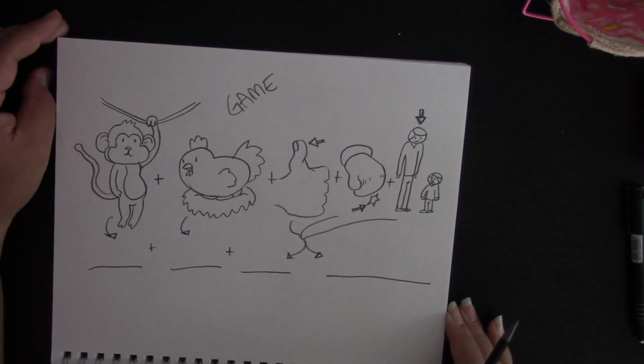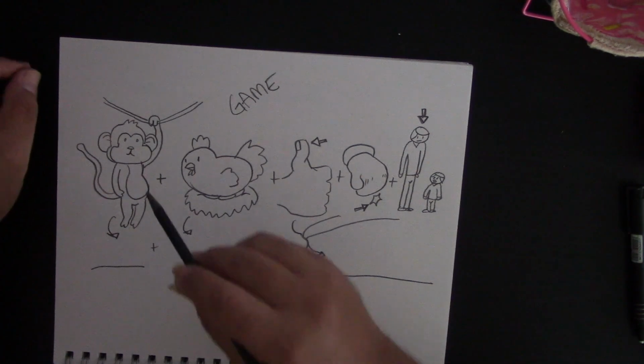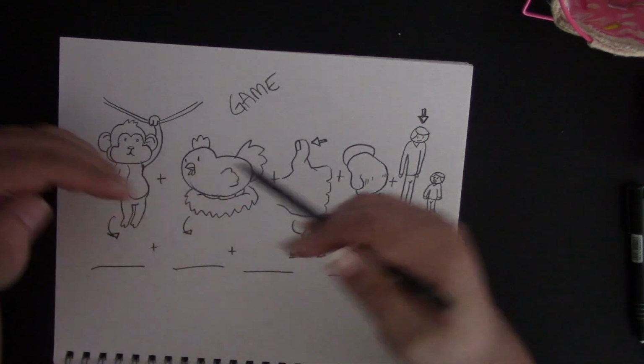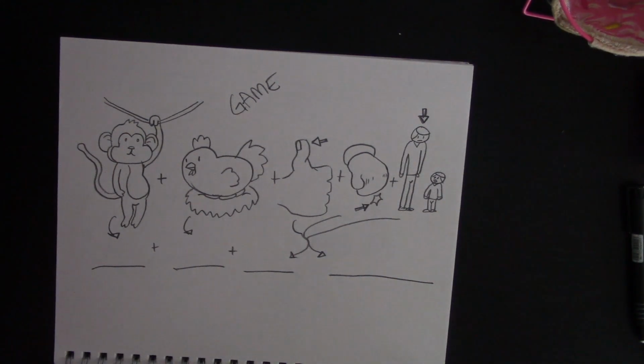Alright, so I'm going to give you guys a moment to think about what you think these 1, 2, 3, 4, 5 pictures are supposed to create in this rebus. You can pause it and I'll give you the answer in just a second.